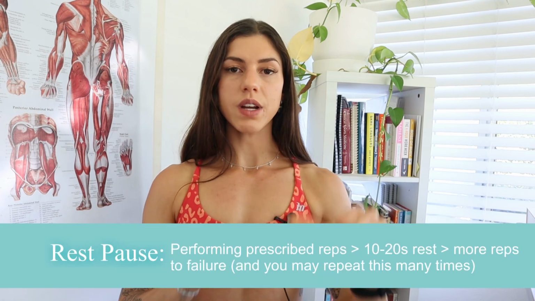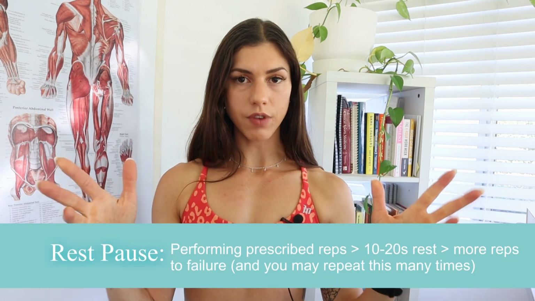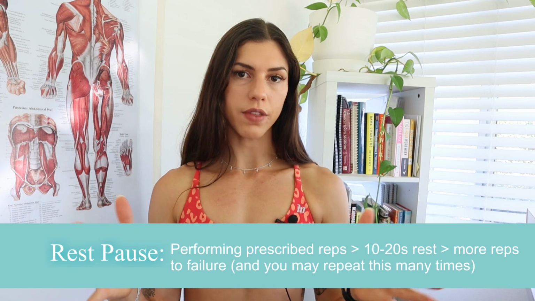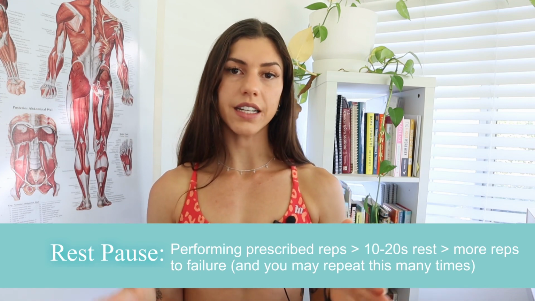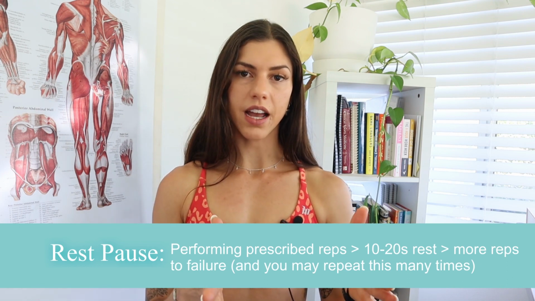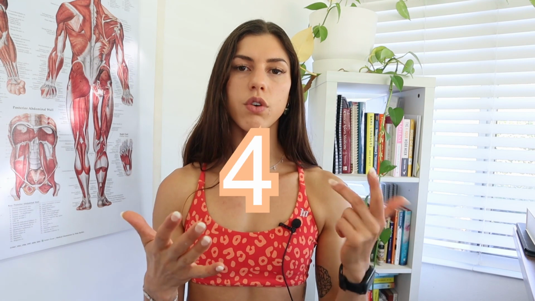Now, some other terminologies that I often prescribe to my clients is a rest pause. So a rest pause is when you do as many repetitions as allocated, so that might be 10 repetitions, and then you take a 10 to 20 second rest, ideally 10 seconds. So you count down 10, 9, 8, 7, 6, 5, 4, 3, 2, 1, go again, do as many repetitions as you can, and sometimes you'll do that process over again.